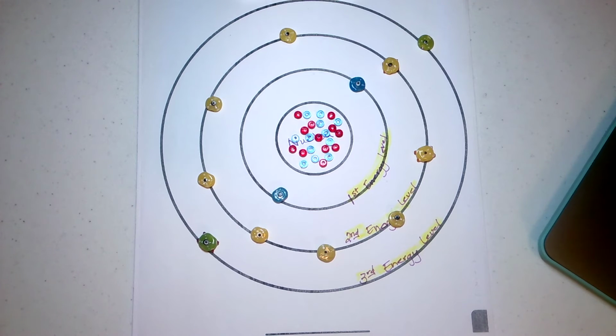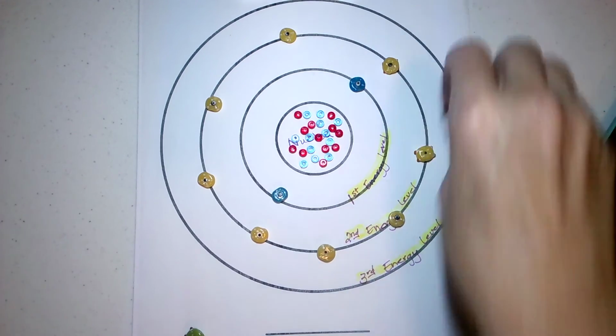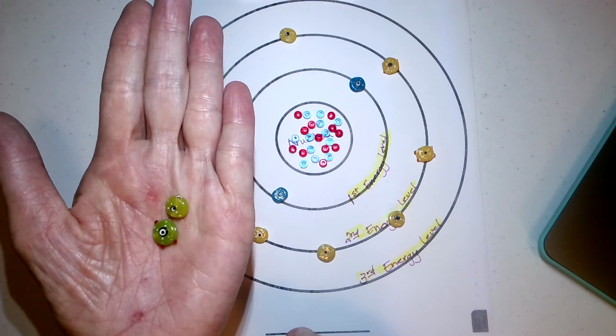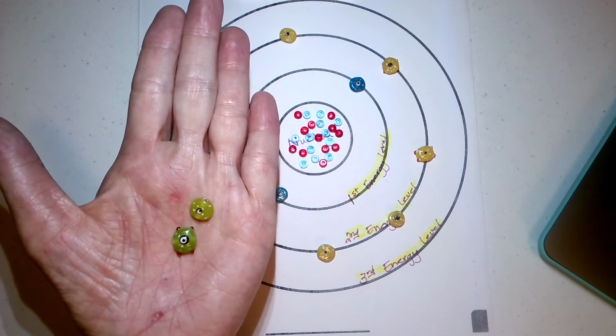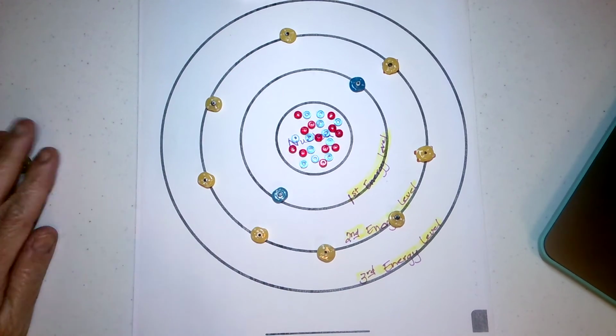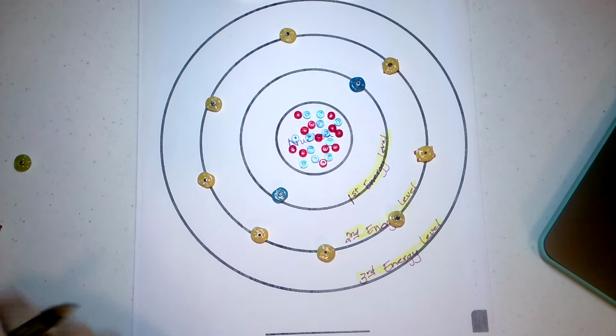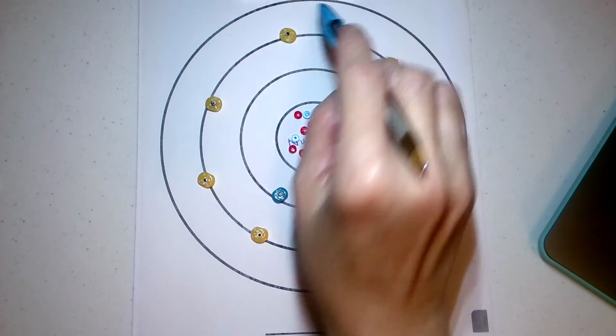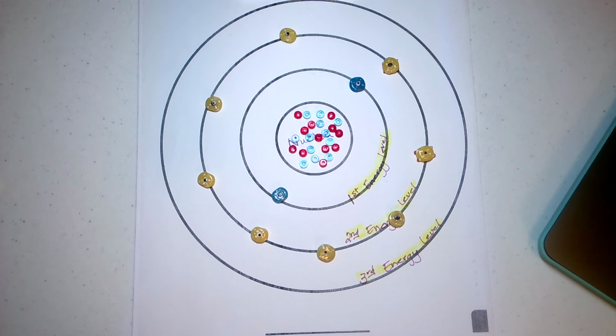But if magnesium can give away and form a bond with another atom and give away these 2 electrons, look at what happens. So if it loses these 2 electrons to another atom and they form a bond, this outer shell is empty.